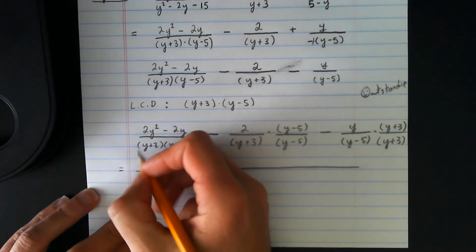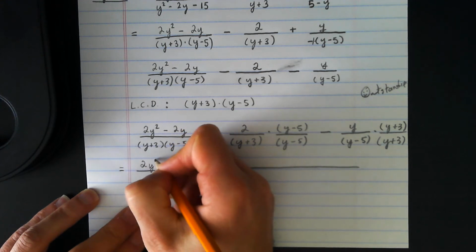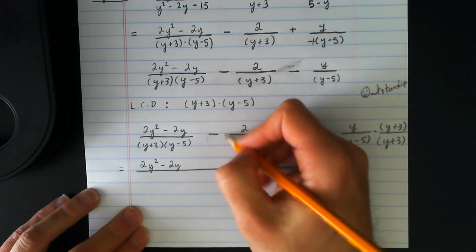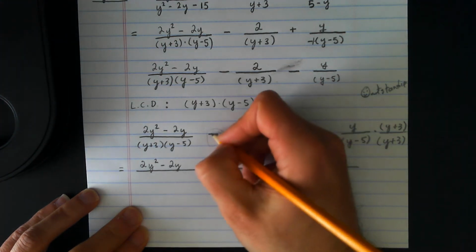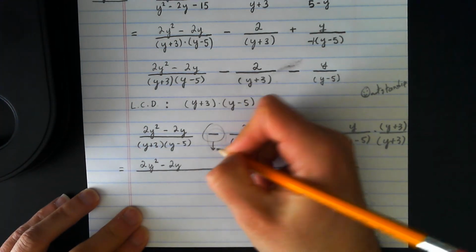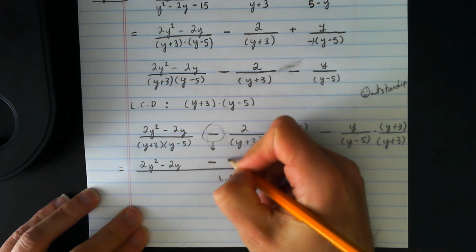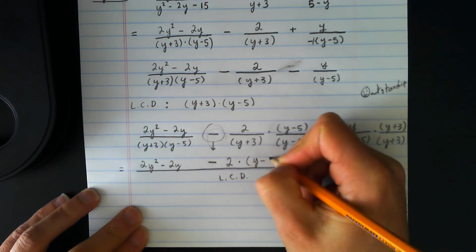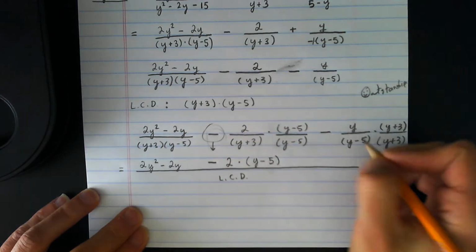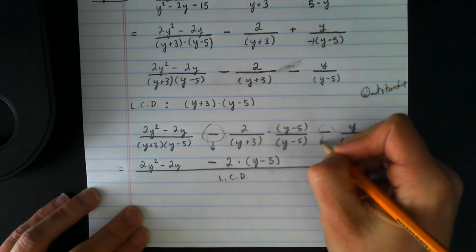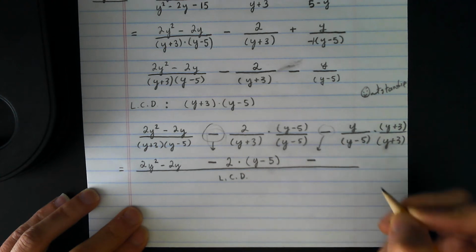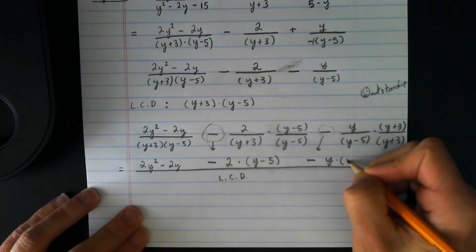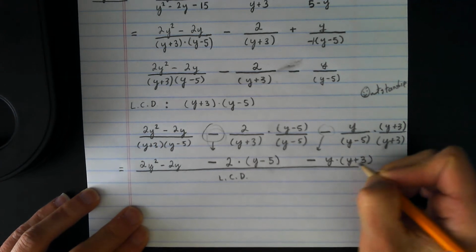Now I'm going to add these together. 2y squared minus 2y. And again, be very careful with that minus sign there. Bring that down. And then we've got minus 2 times y minus 5 for this bit. And then bring down this minus sign. And we've got minus y times y plus 3.